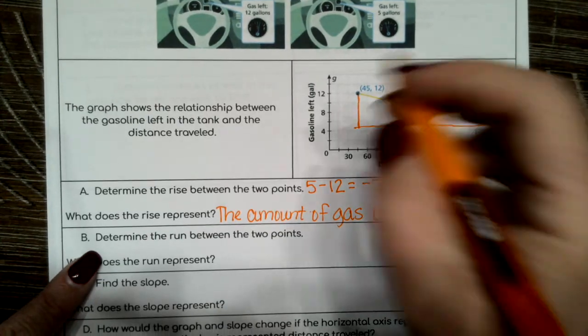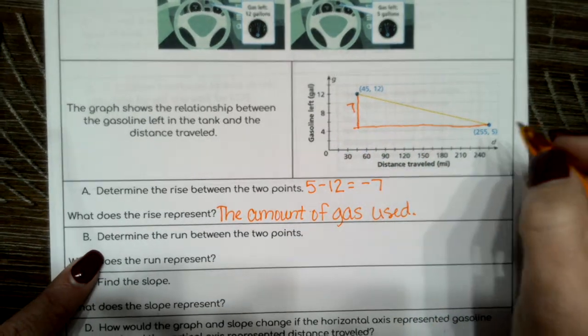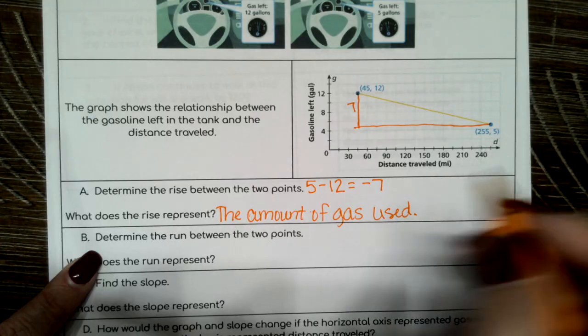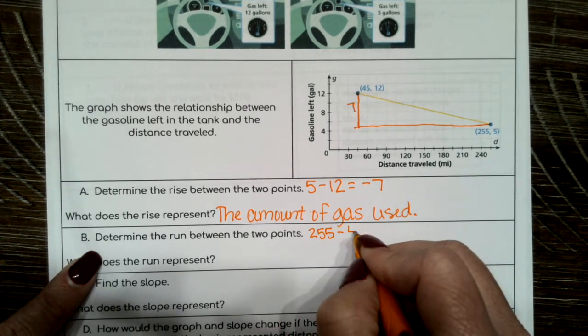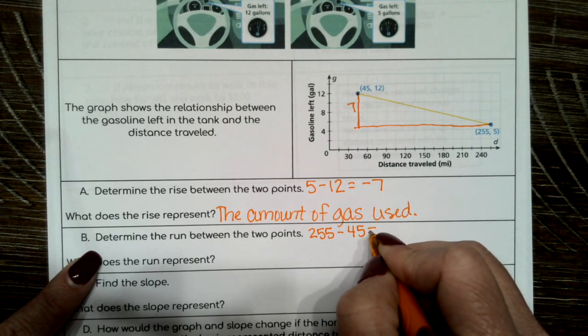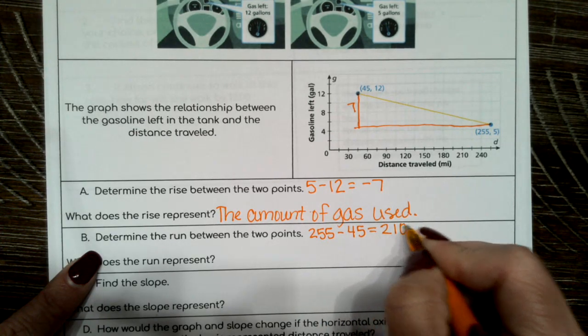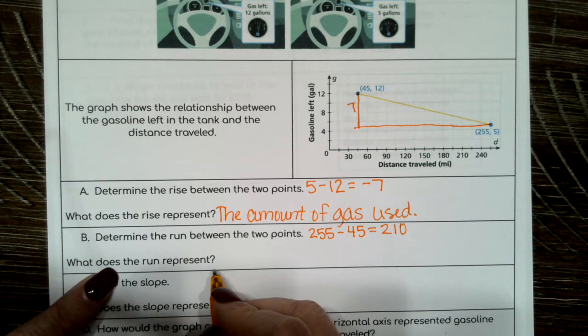Determine the run between the 2 points. In between the 2 points would be 255 minus 45, and that's 210. And what does that represent?